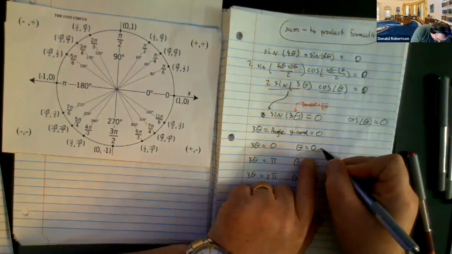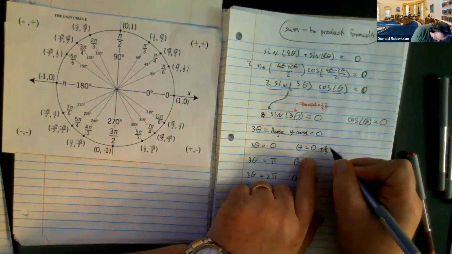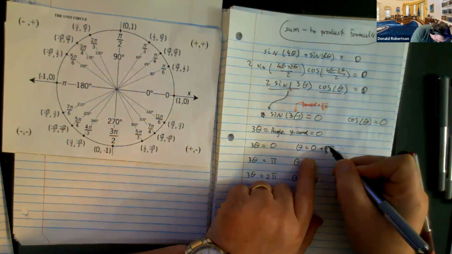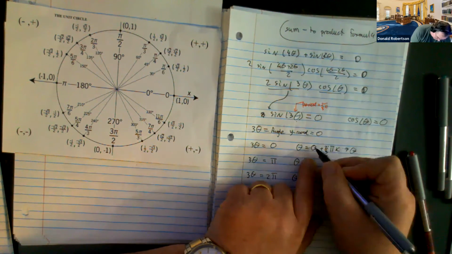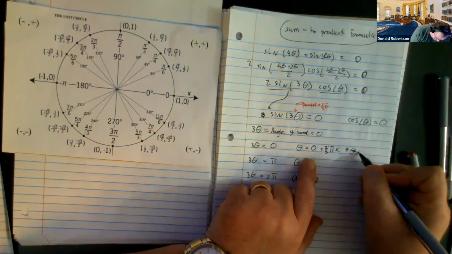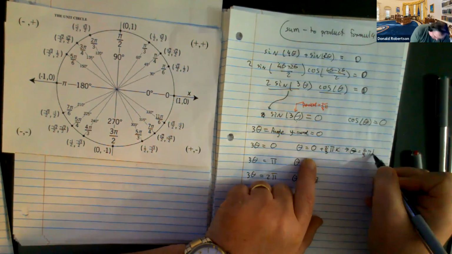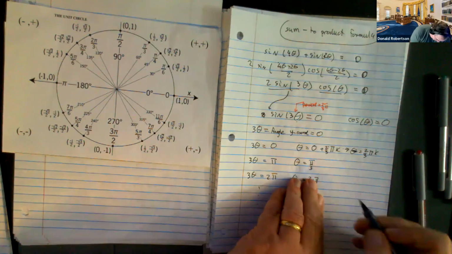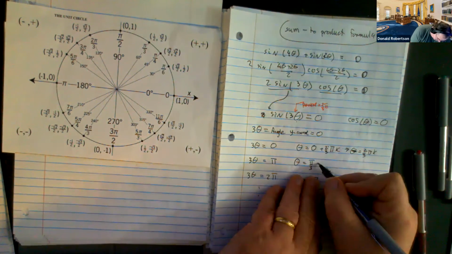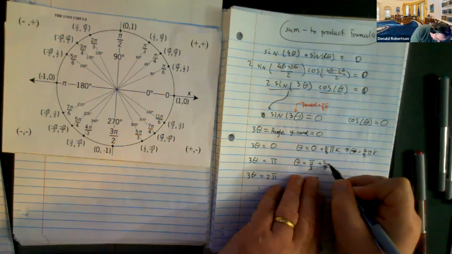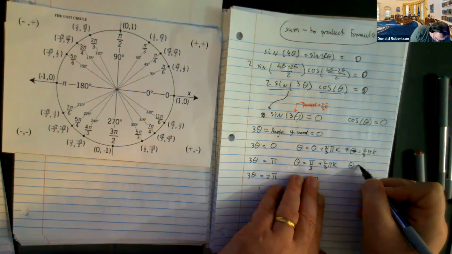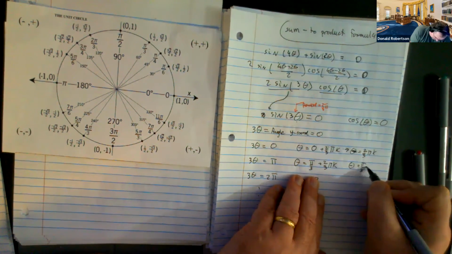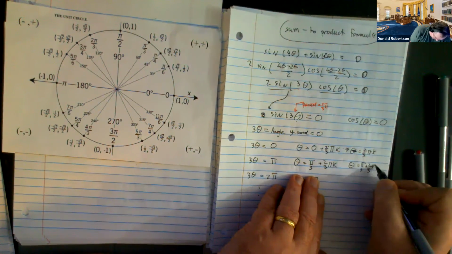So if you add 2/3 pi k, you're going to get all the answers that come from this one. So theta equals 2/3 pi k. Now, if you take this answer and add on 2/3 pi k, you get that one.